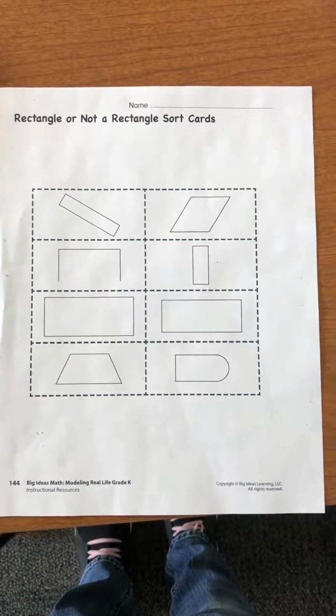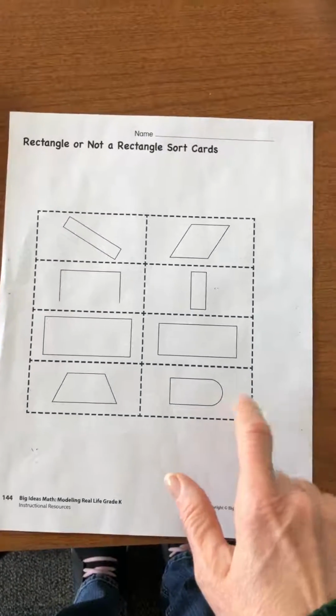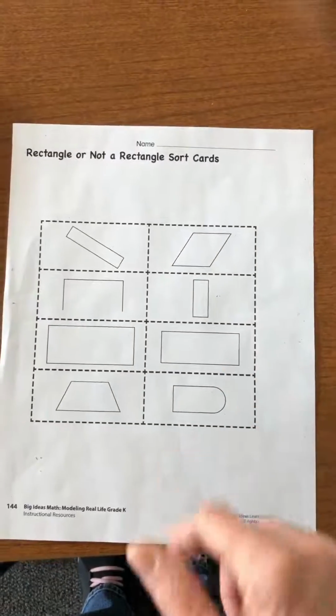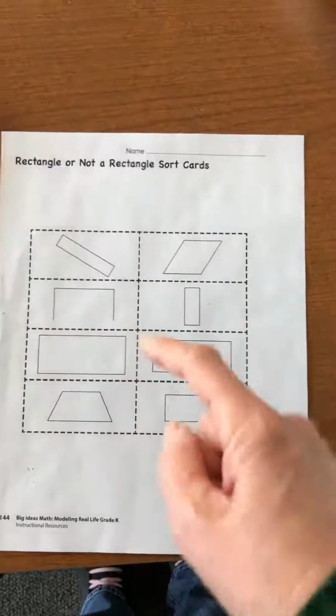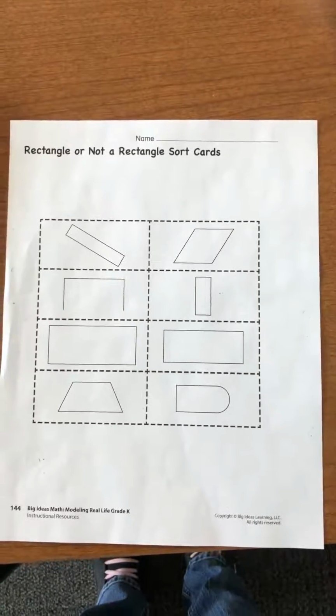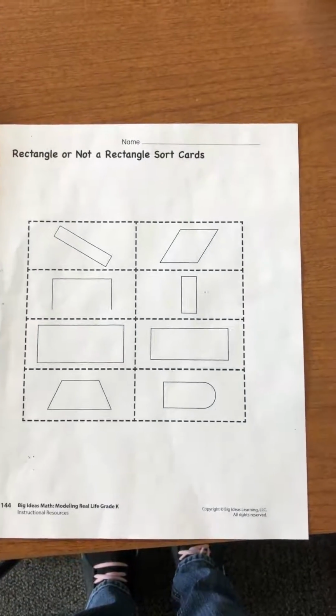Today in our math lesson, you will need this sheet with our rectangle shapes. Please get it out, cut out the shapes and lay them aside. Pause the video until you are ready.